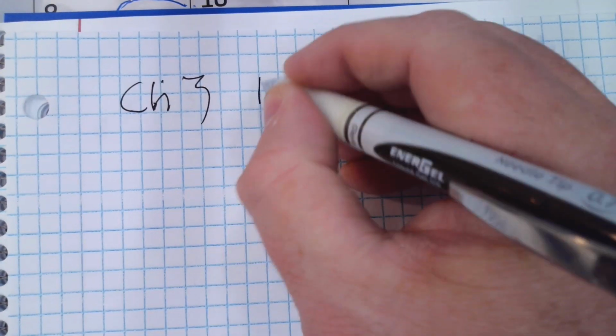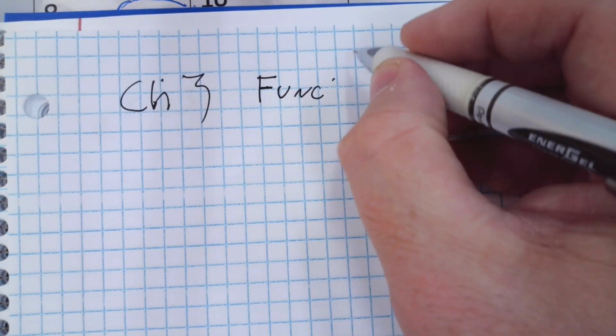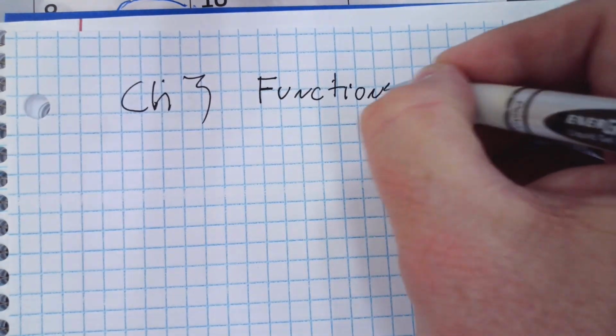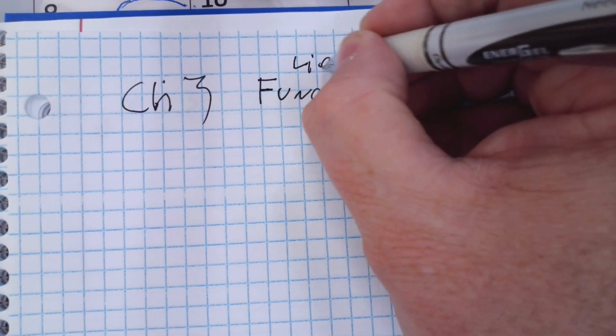Okay, basically this chapter is going to be called functions. So we're going to deal with functions. Specifically, we're going to deal with linear functions.